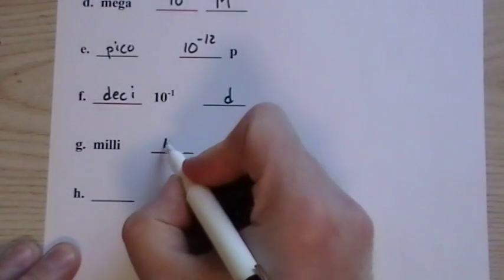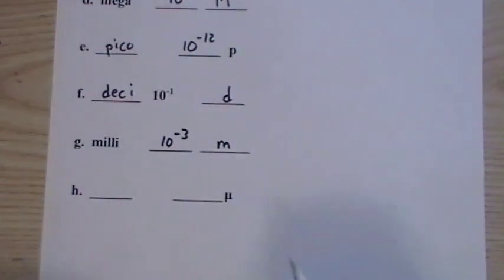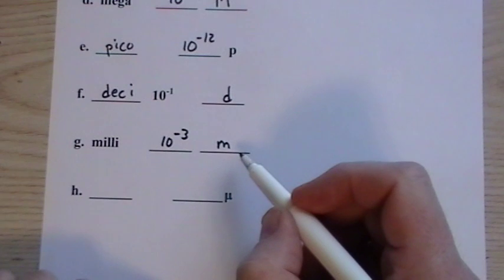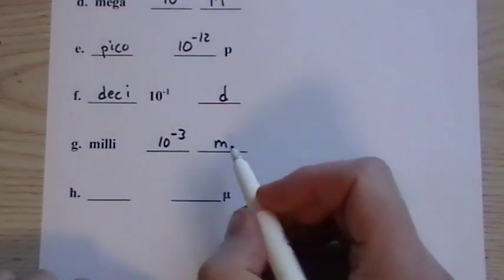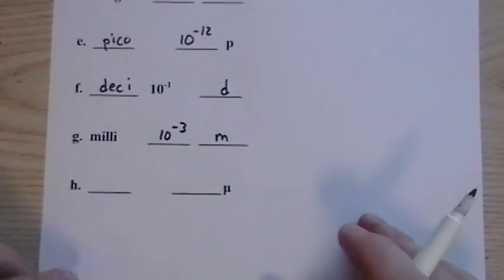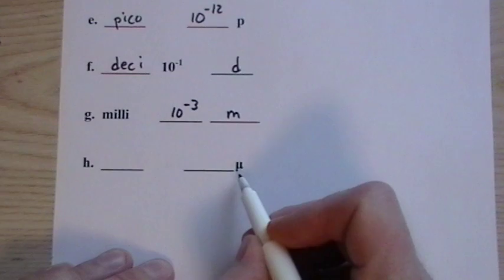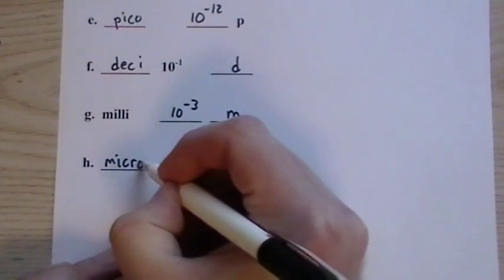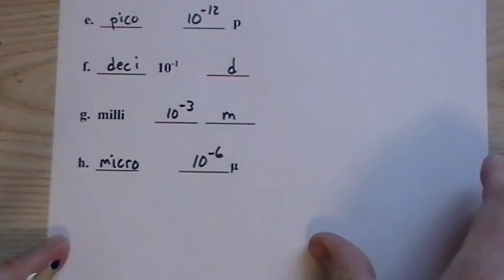Milli is one thousandth, or 10 to the minus 3, and that's lowercase m. And that's a little distressing. We just run out of letters to use, so that's also meter, but it's never a problem because the context will tell you whether you're dealing with milli or meter. And then micro here is 10 to the minus 6, and that's spelled with mu, micro, that way. So those are all the prefixes, their symbols, and their powers of 10.